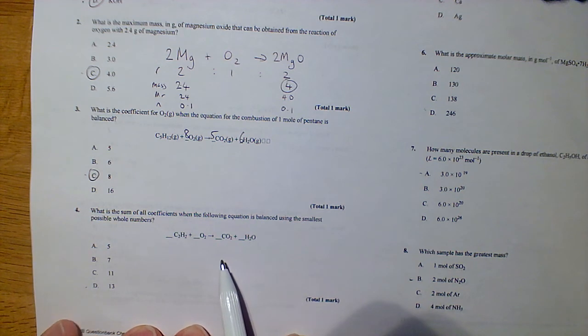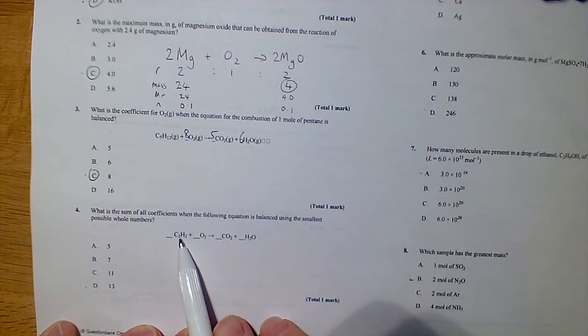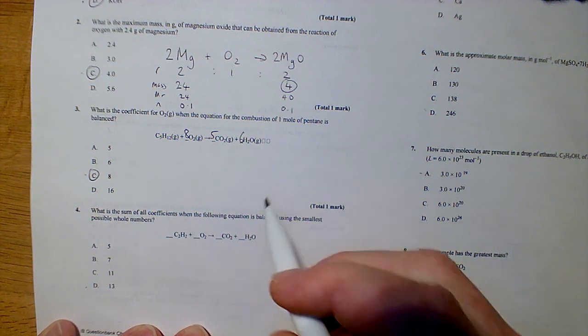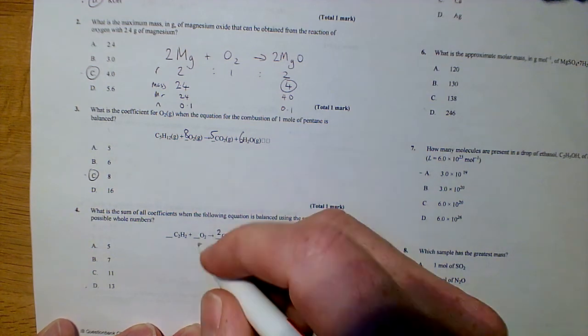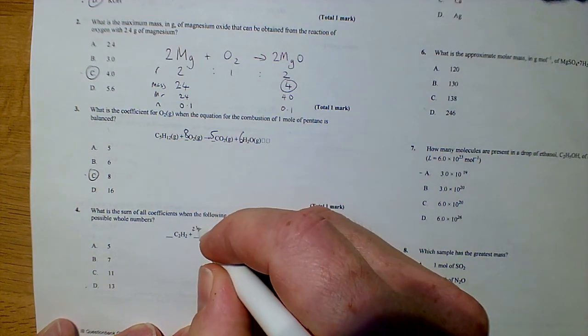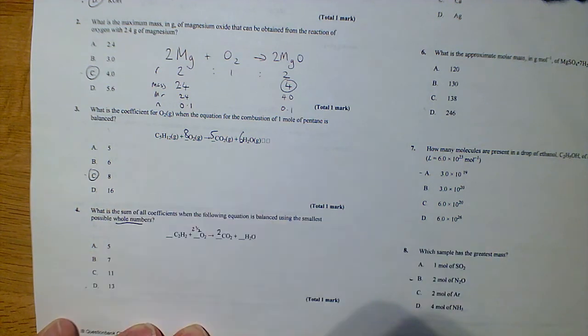For this one, again, you've got to balance the equation to start with and add together the coefficients. Make sure you've got the smallest possible whole numbers. So just start off with the carbons, just like we did in the last one. That's 2, so that must be 2. There's 2 there and 2 there. We add together the oxygens: 1, 2, 3, 4, 5. So that at the moment must be 2.5. But it does say you've got to balance it with whole numbers.